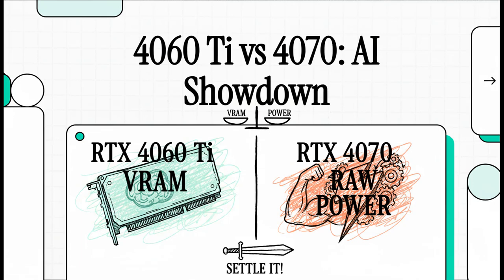All right, let's just jump right into it. If you're building a budget-friendly AI PC right now, you are going to face one of the toughest choices out there. Do you get the RTX 4060 Ti, or do you stretch the budget just a little bit for the RTX 4070? This is the ultimate battle of VRAM versus raw power, and today we're going to figure out which one is right for you.